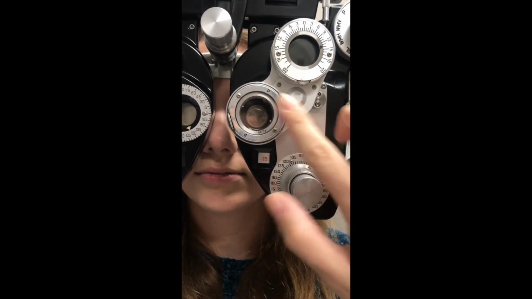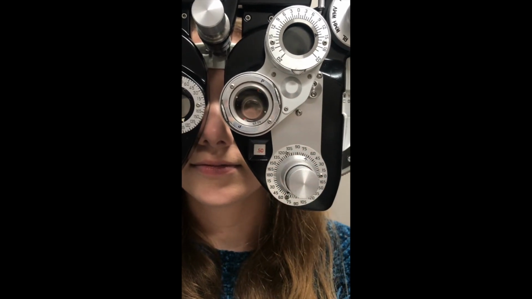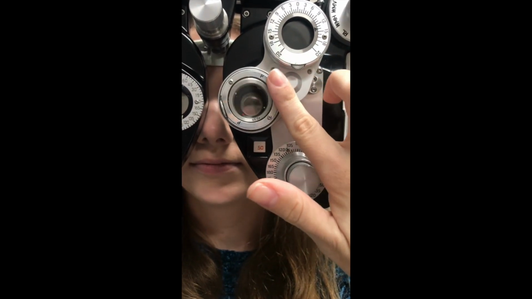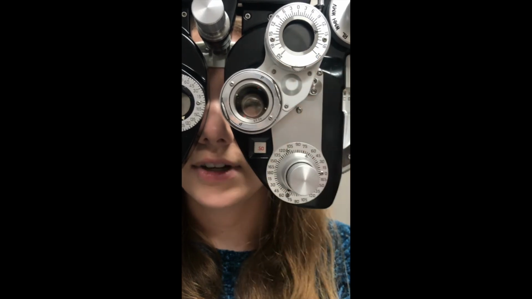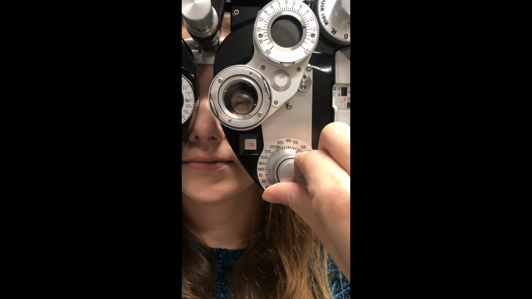Option 2. Option 2, she picked the red dot, so we're going to go ahead and add another 0.25 cylinder. Okay, Abigail, do you like option 1 or option 2? Option 2. Once again, she wants to add another 0.25 diopter.